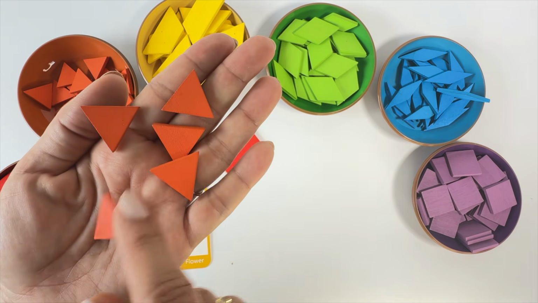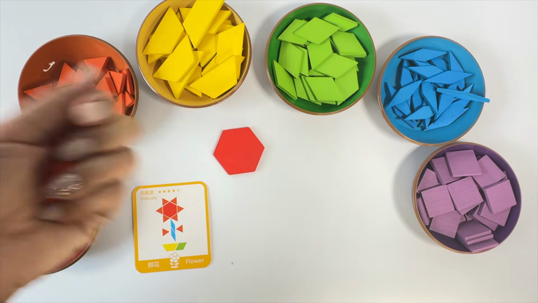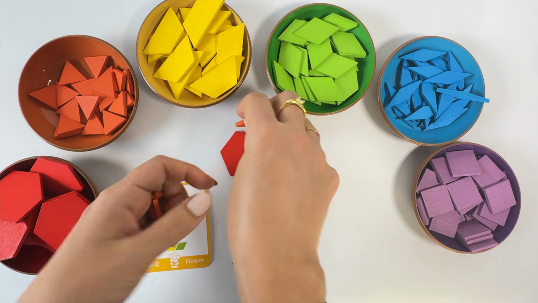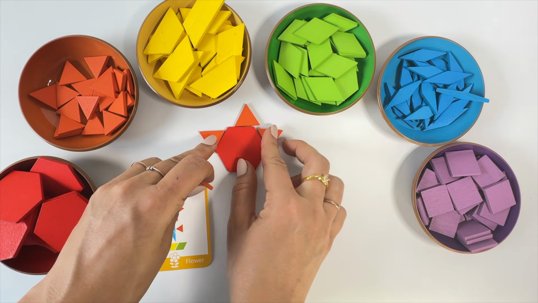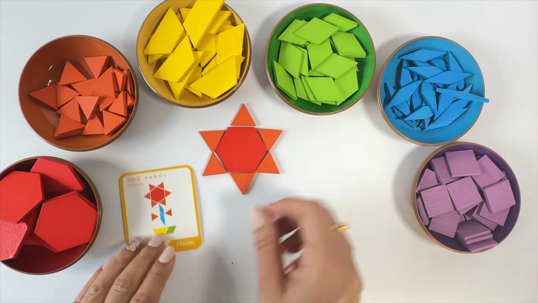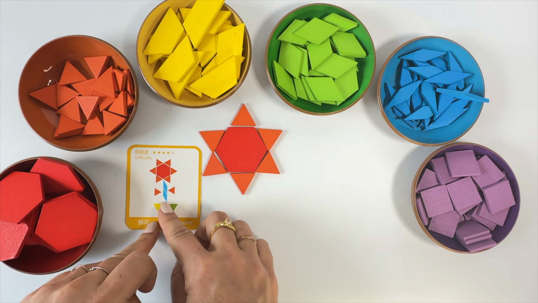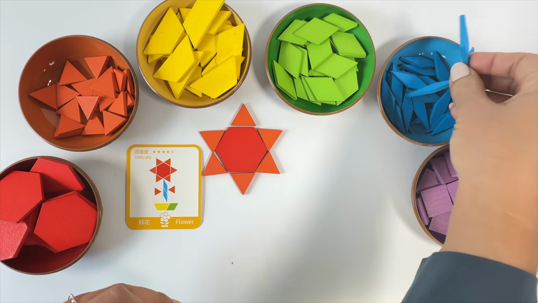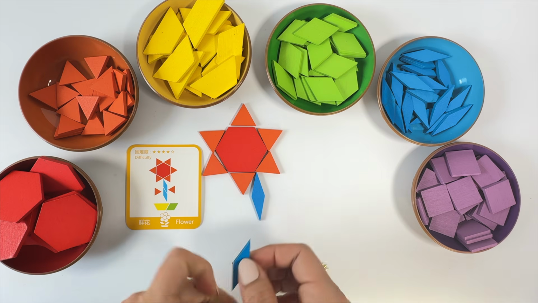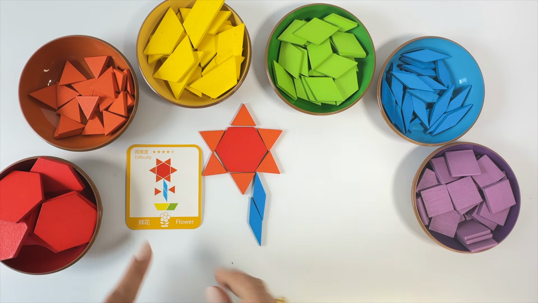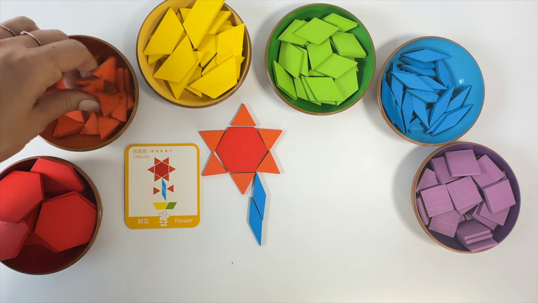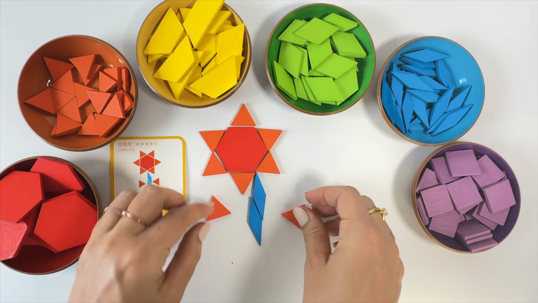Did I get 6? 1, 2, 3, 4, 5. One more. 6. Let's put 1 triangle on each flat side of the hexagon. Just like that. Those will be our petals. Then let's make the stem with the blue rhombus. 1, 2. Next, we need some leaves. The leaves are going to be the orange triangles again.